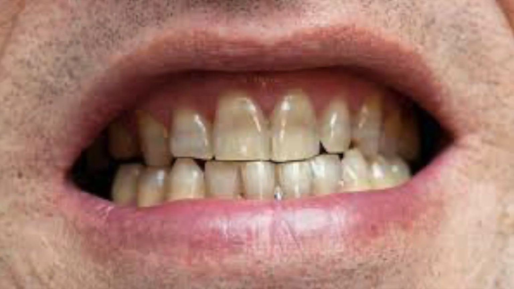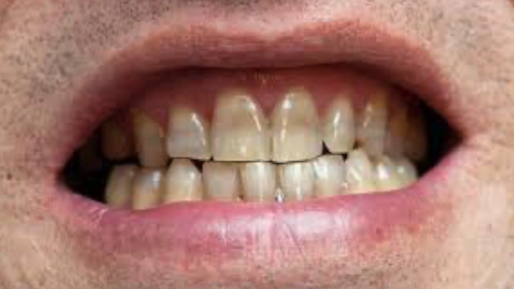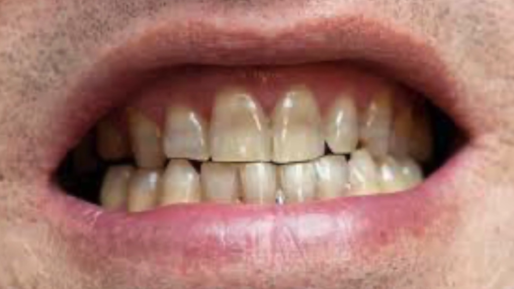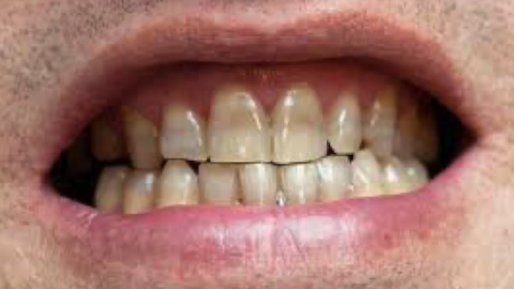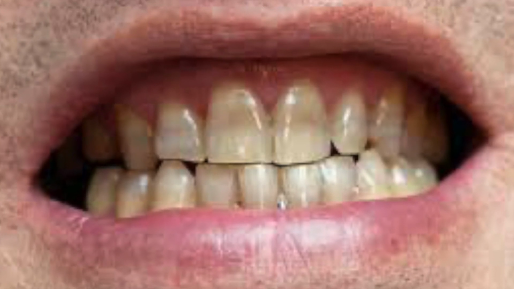The fourth type of intrinsic stain would be a tetracycline stain, which is grayish brown in color. This is due to ingestion of tetracycline during tooth development. And again, this cannot be removed by scaling or selective polishing. So that covers intrinsic staining. Now moving on to extrinsic stain. This is stain that occurs on the tooth surface, usually can be removed by coronal polishing or scaling.